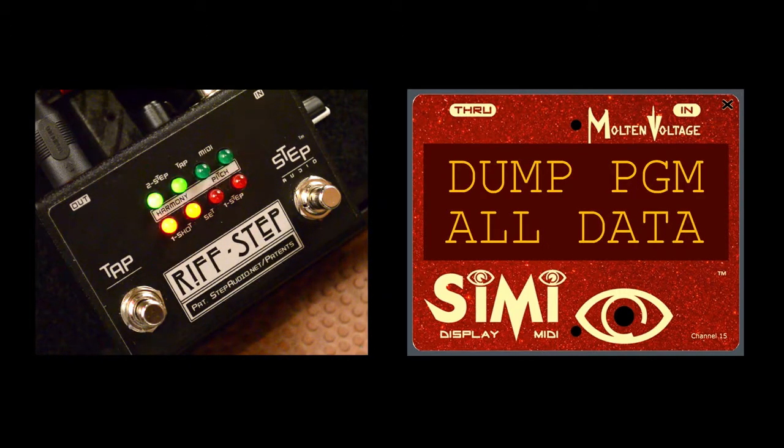Next, if you wanted to dump all of your program data and either store it on your computer or program another Riff-Step, if you need one for your touring rig and one for your studio, this is where you would do it. We're not going to dump the data right now, but all the information on how to do it is in the online owner's manual.